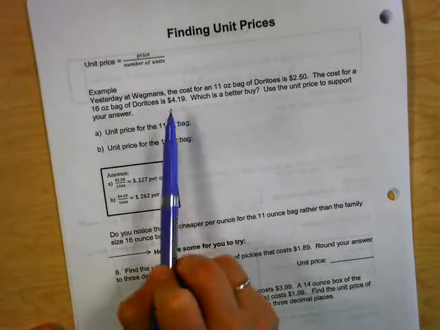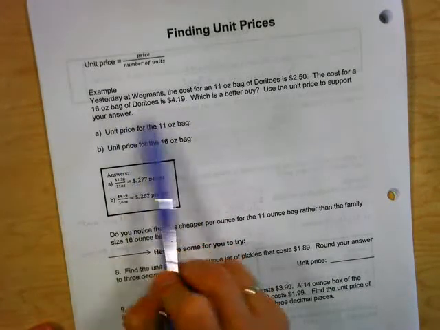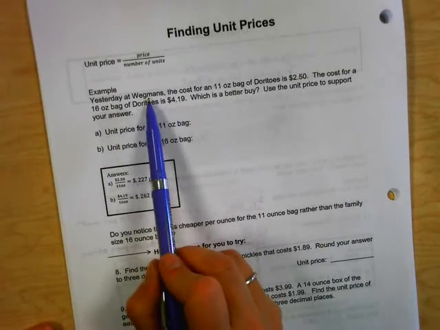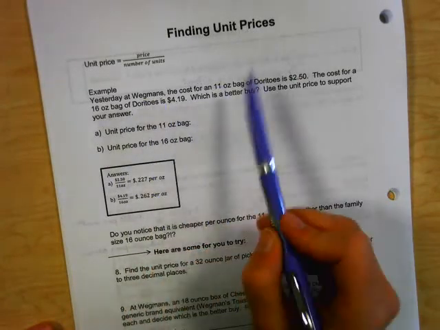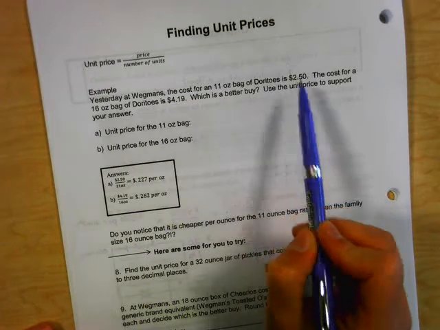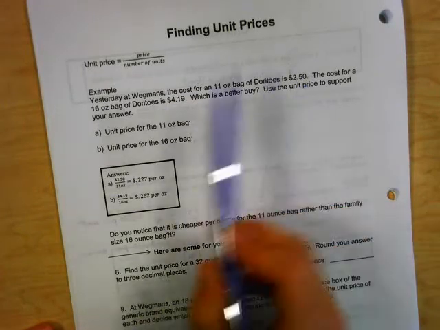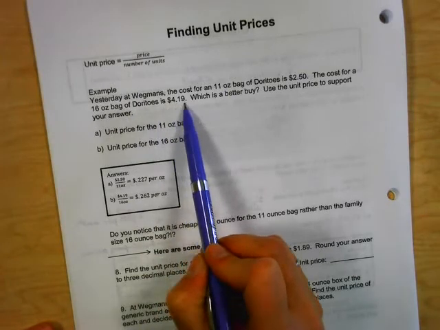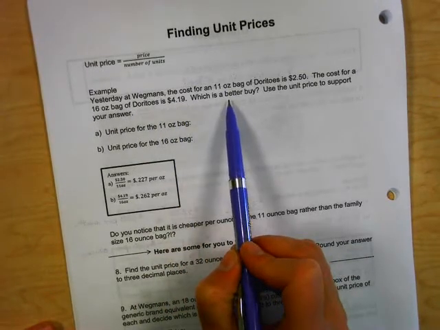No joke, I was at Wegmans, okay? I typed this up a few days ago, so this week. So at Wegmans, the cost for an 11-ounce bag of Doritos right now is $2.50. The cost for a 16-ounce bag of Doritos is $4.19. So which is the better buy?